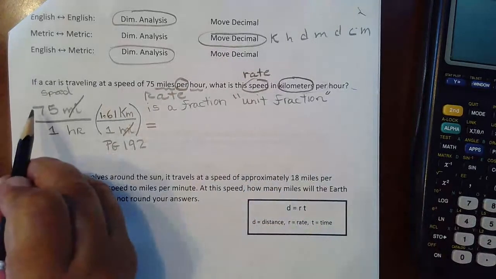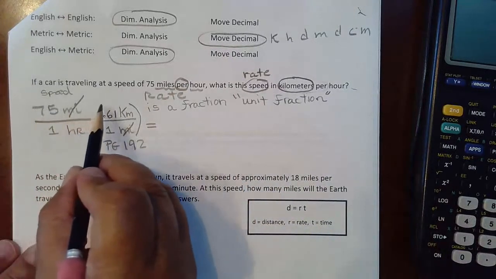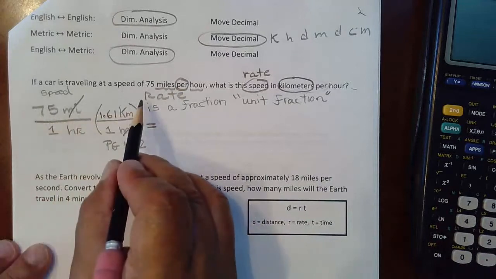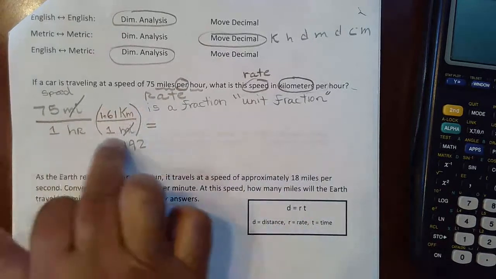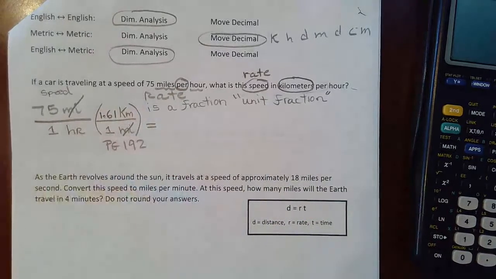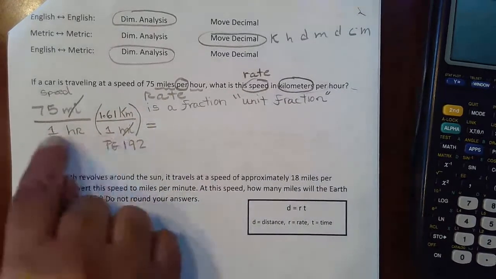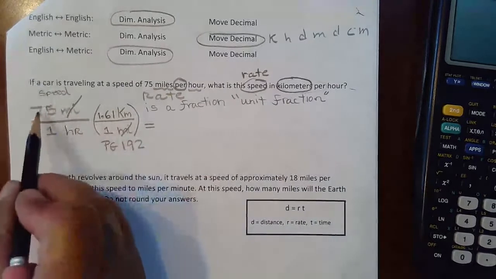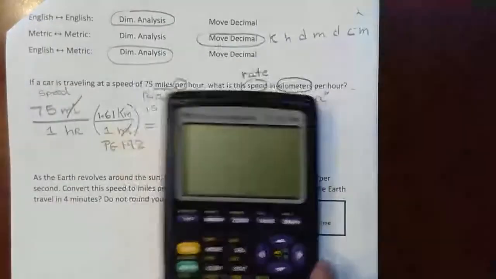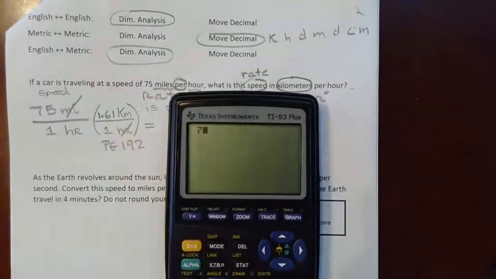So now, remember, anything that's at the top of the fractions, those are all multipliers. The numbers down here, those are divisors. You divide using those numbers. But if all they are is ones, don't bother. Just 75 times 1.61 and you'll be done. Whoops. 75 times 1.61.